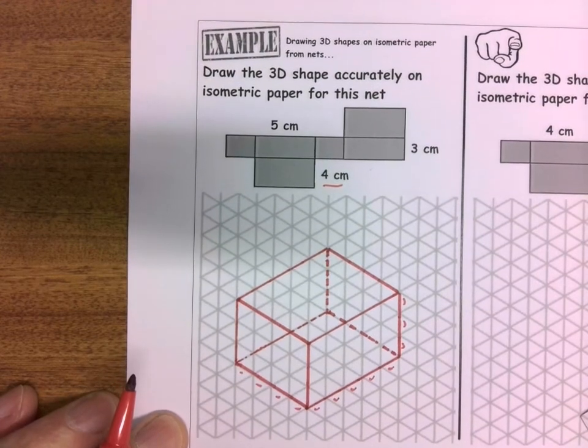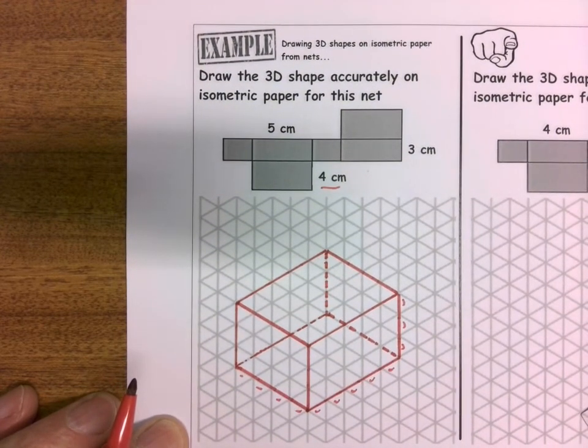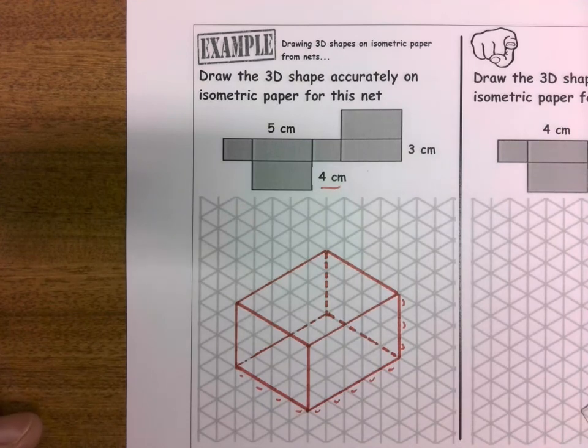So we've drawn our three-dimensional cuboid from the net on our isometric paper. Now it's time for you to have a go.